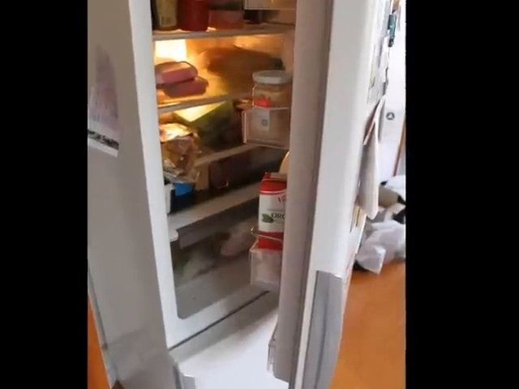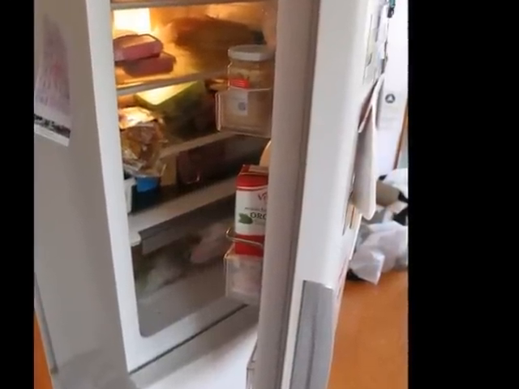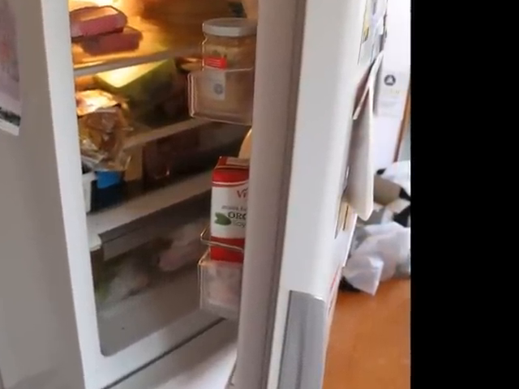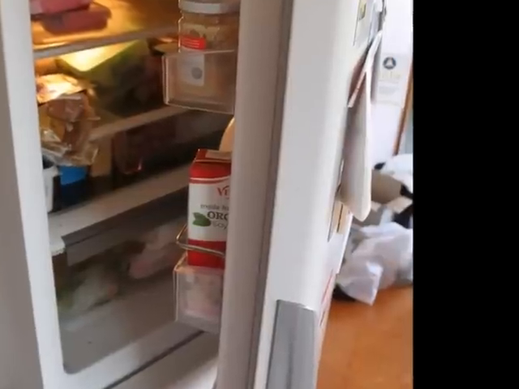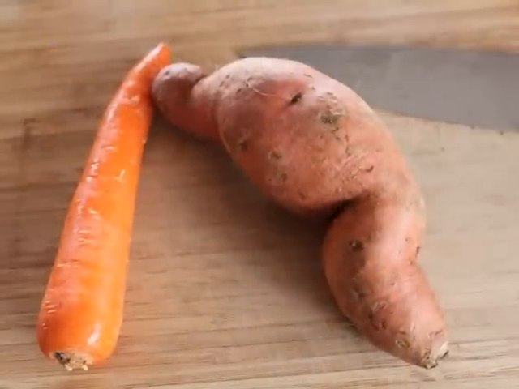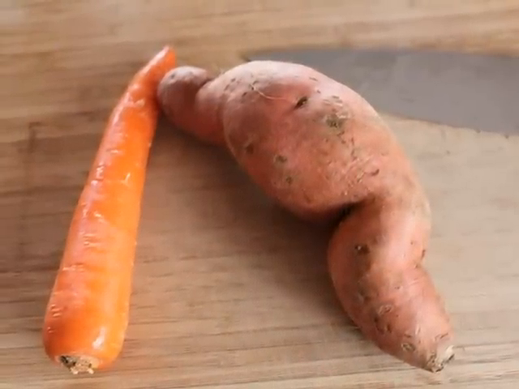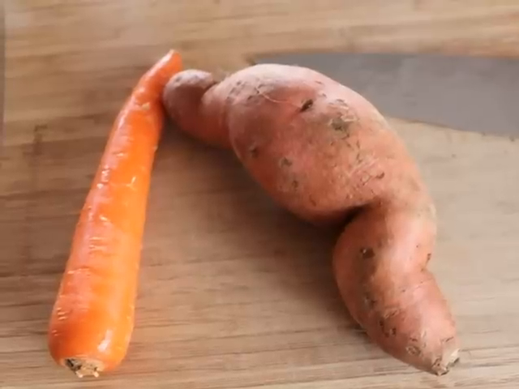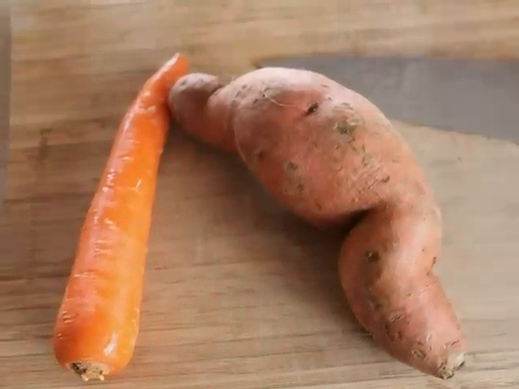Let's have a look in our kitchen to find some foods we eat that come from the plant's root system. Carrots are the taproot of the plant, while sweet potatoes are the storage roots of the sweet potato plants.